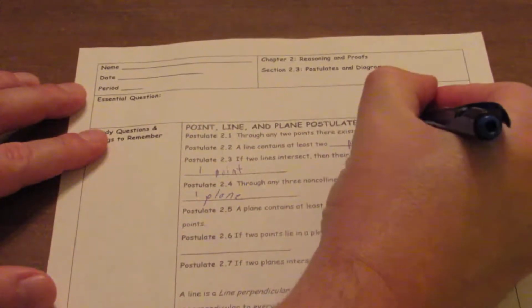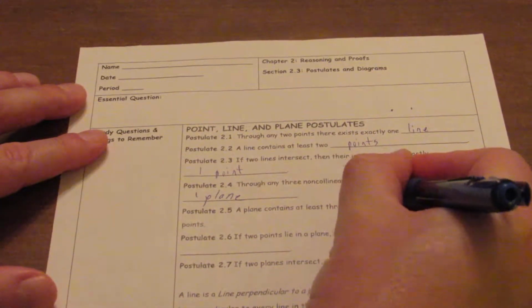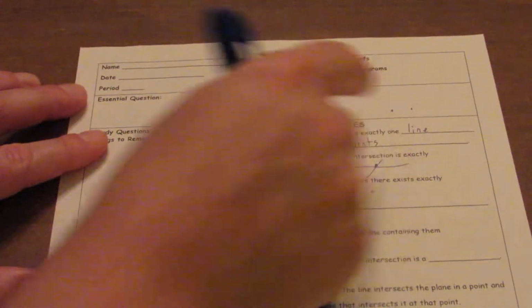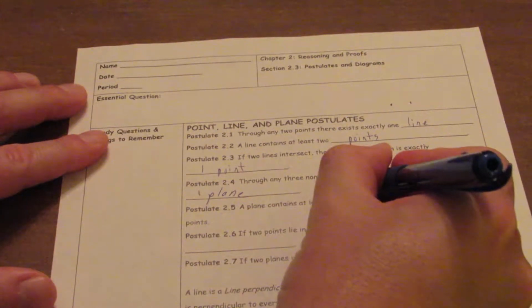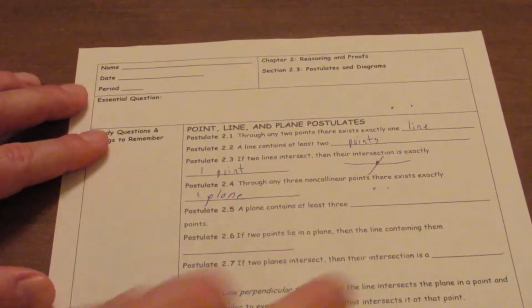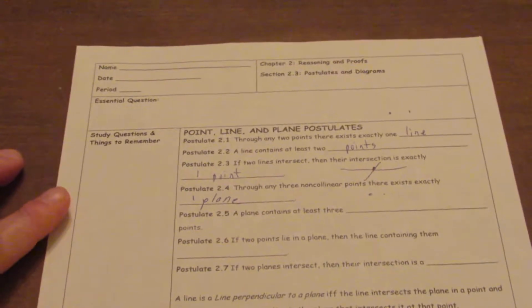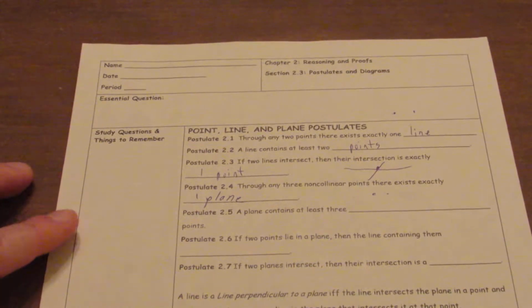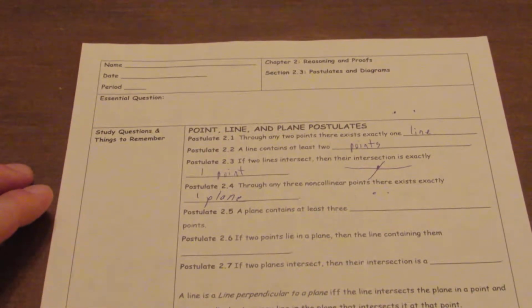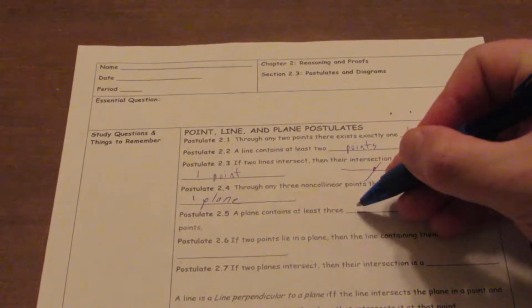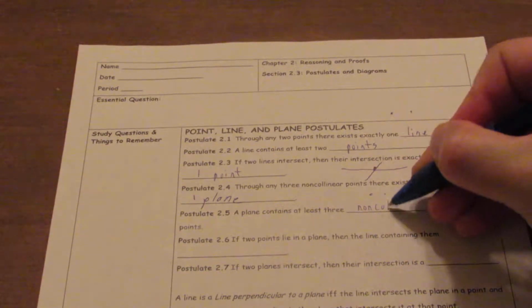Okay, so we look at the 2 points up here and another point down here. That defines the plane that is the paper. Right? If I have 3 points here all on the same line, that could be the paper, but it could also be something coming up like this. That's why they need to be non-collinear, which means they're not on the same line. Postulate 2.5, a plane contains at least 3 non-collinear points not on the same line.